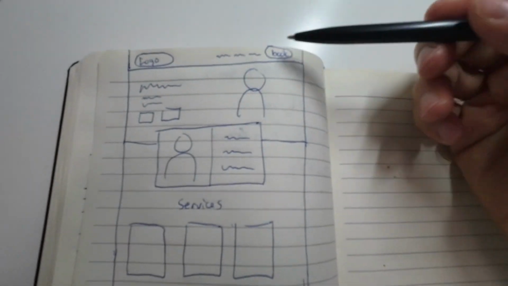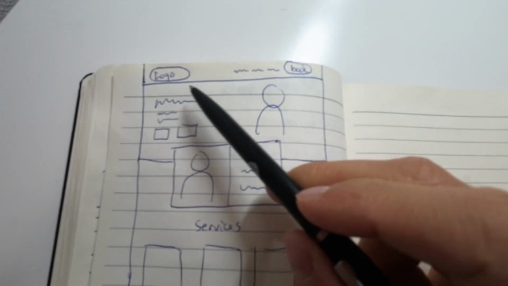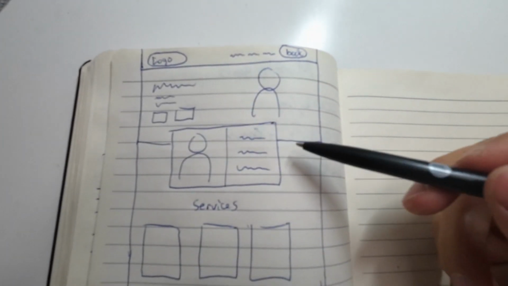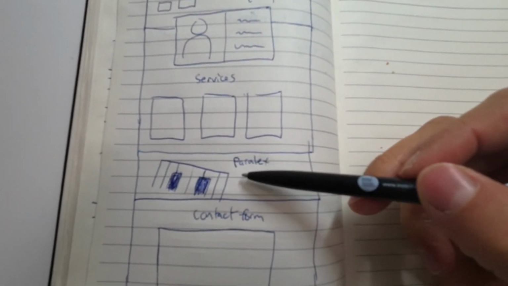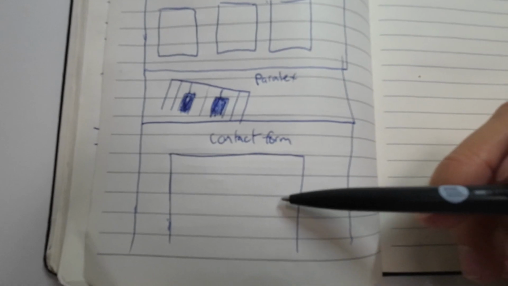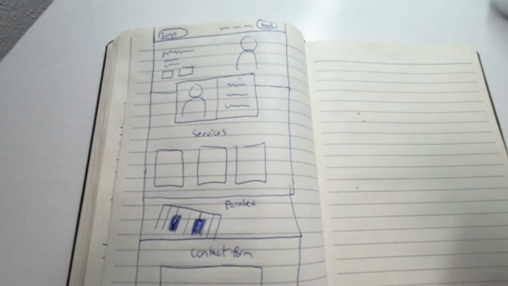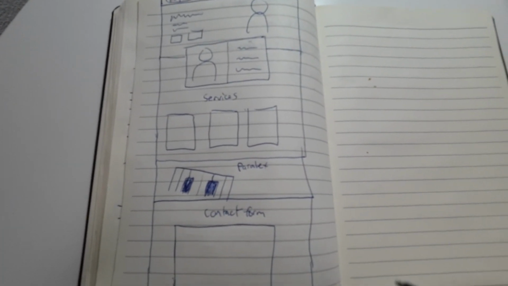All I have here is very simple, just drawings. You have the header here. I have some sections for the hero banner, about me, services, parallax effect, and also a contact form at the bottom. This is what I want to build from for today. It can be this simple. You don't need to even think about anything more than this.